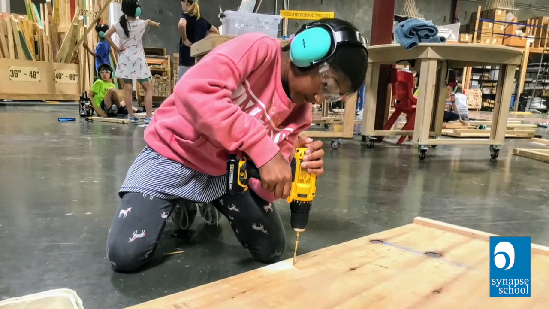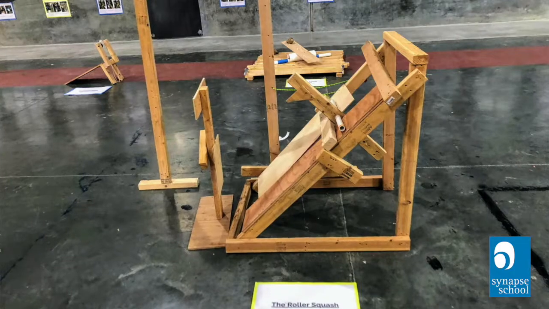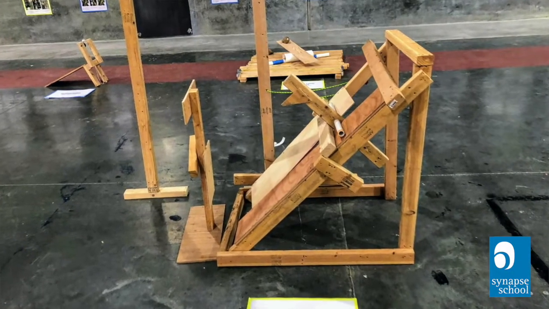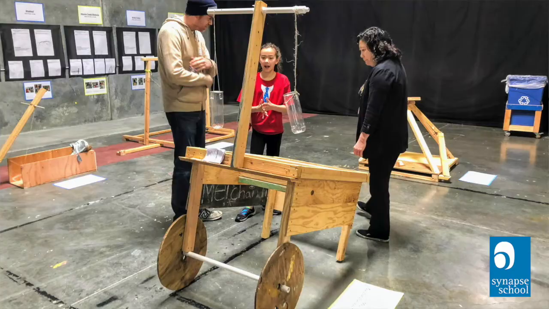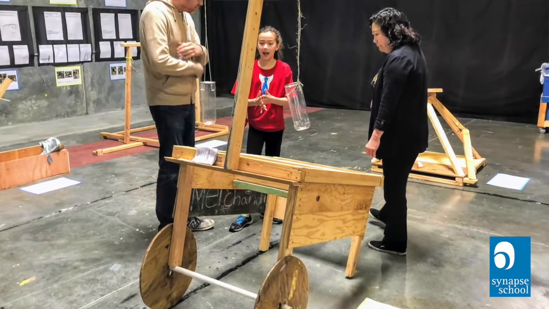Two years ago, when we did our simple machines unit in trimester 2, which we'll be doing again this year, the students built giant simple machines, and they were based on either potential simple machines that could have been used in the building of the pyramids to farming tools that Egyptians used. And this is a really big highlight because we actually made giant life-size machines.